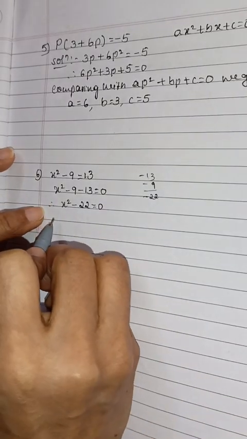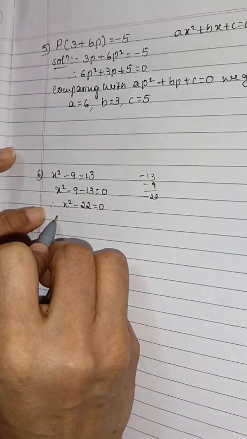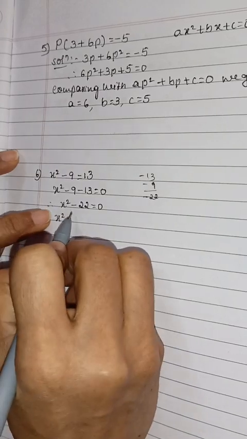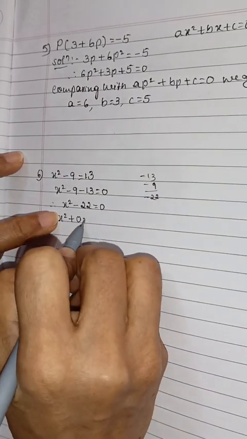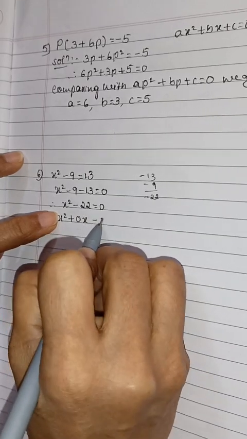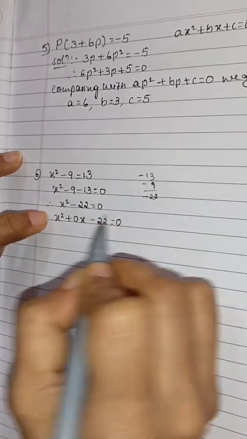Now we have to write in this form: x square, that x term is not there, so we have to write 0x, then minus 22 equal to 0.